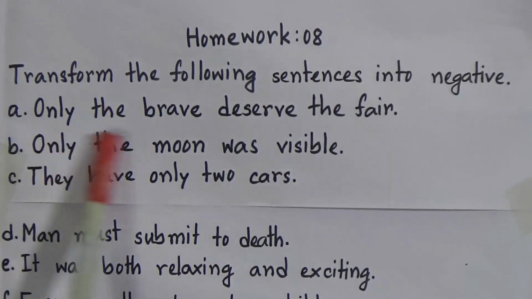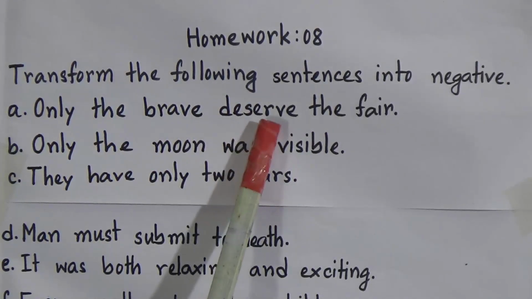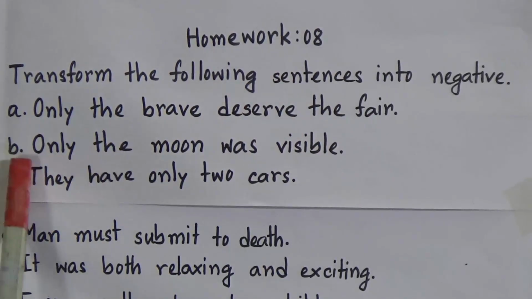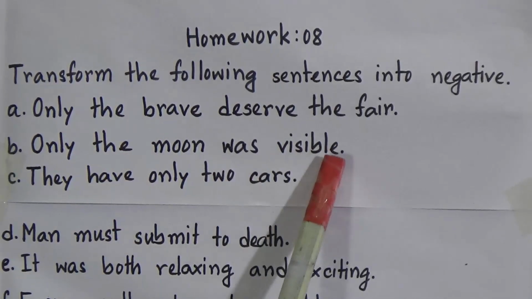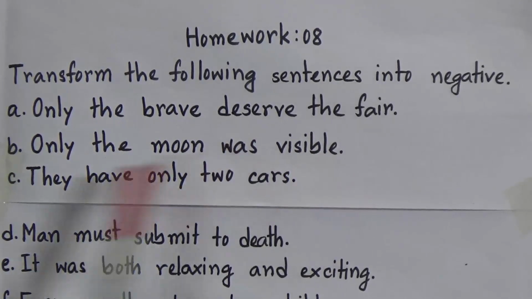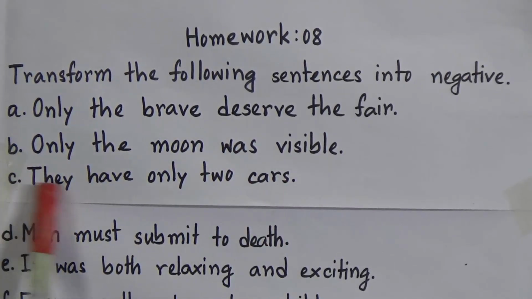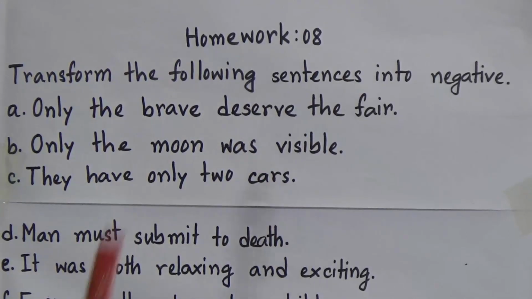Number A, only the brave deserve the fair. Number B, only the moon was visible. Number C, they have only 2 cars. Number D, man must submit to death.